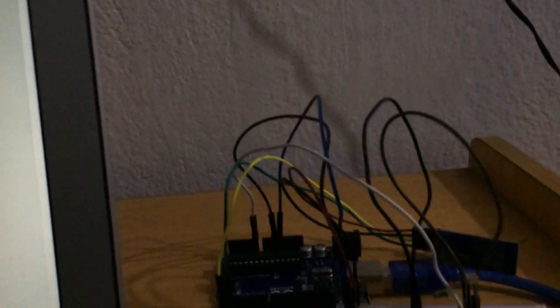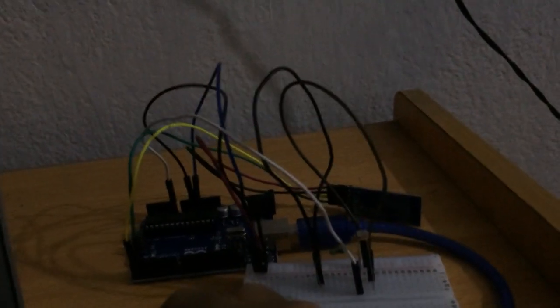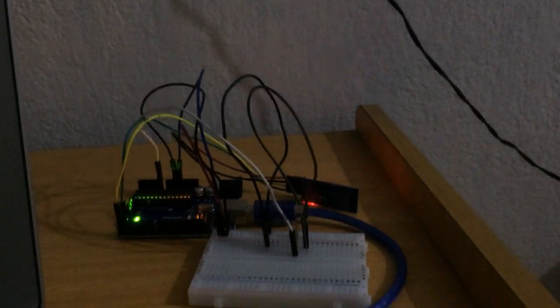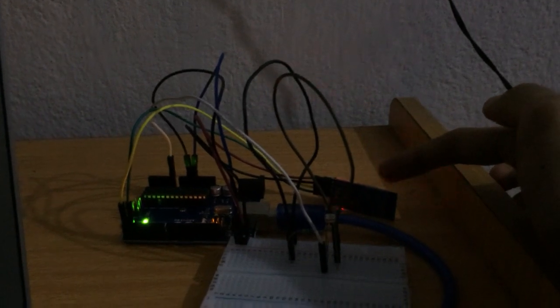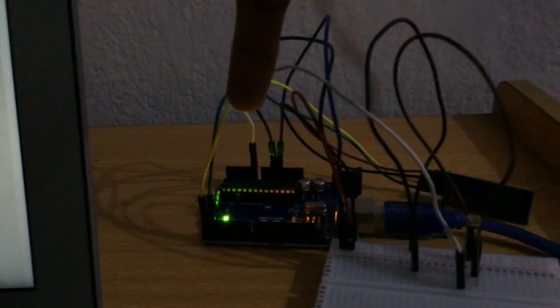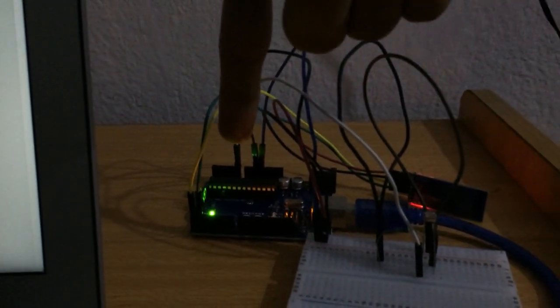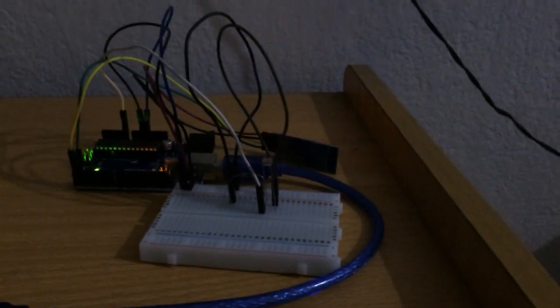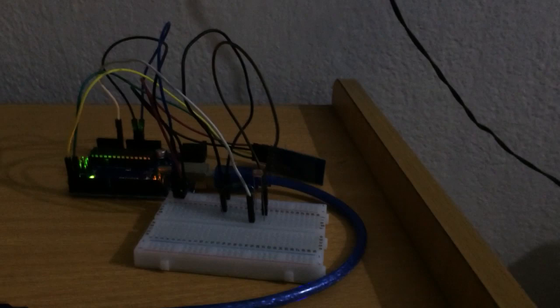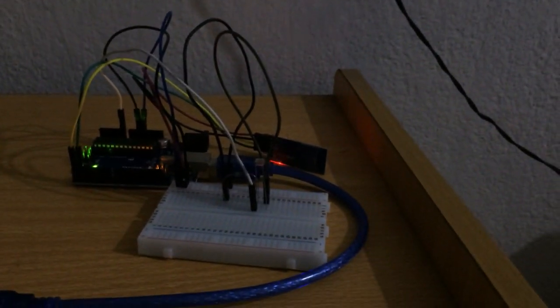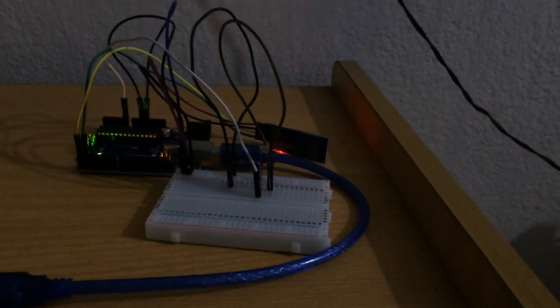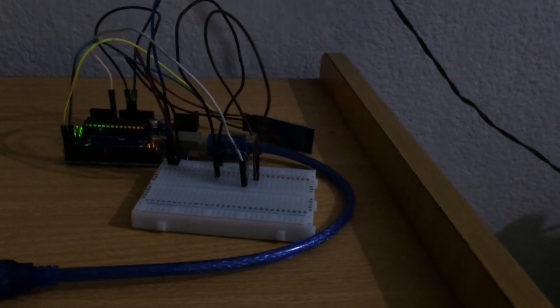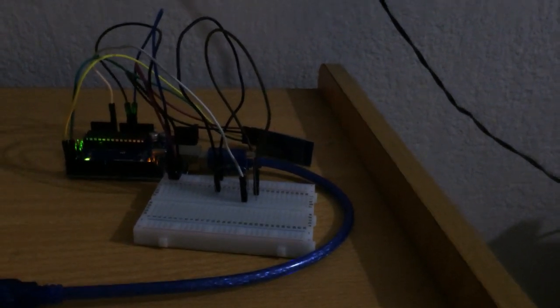So let me turn on the device. Okay, so the device is on. You can see the Bluetooth is blinking, the green light indicates that Arduino is on, and the photoresistor also has started working. So I will go ahead and put some light here.